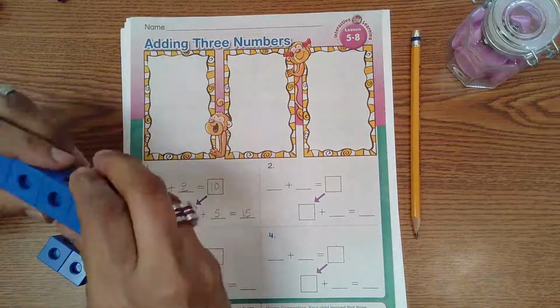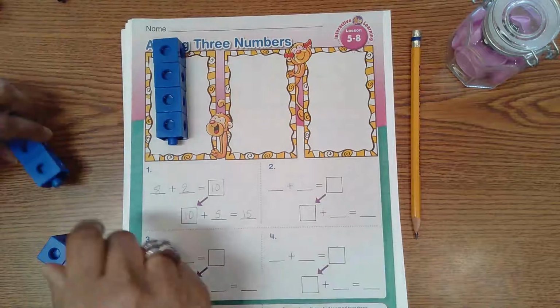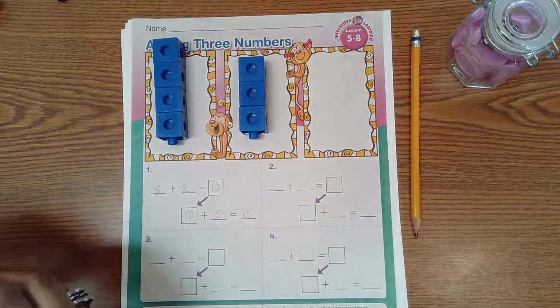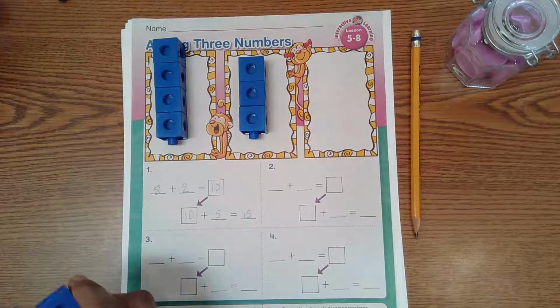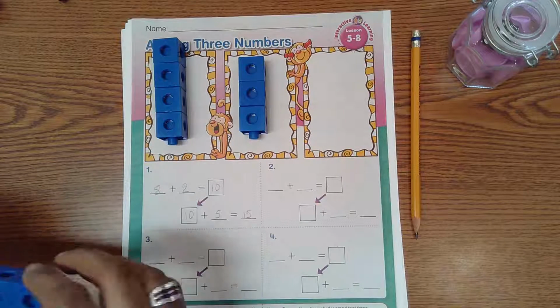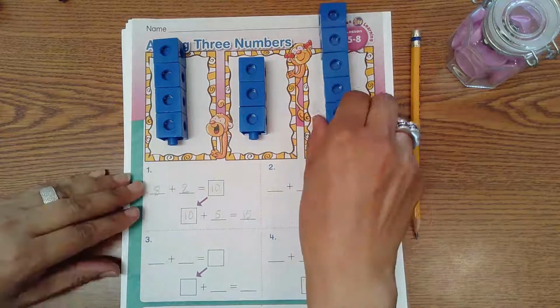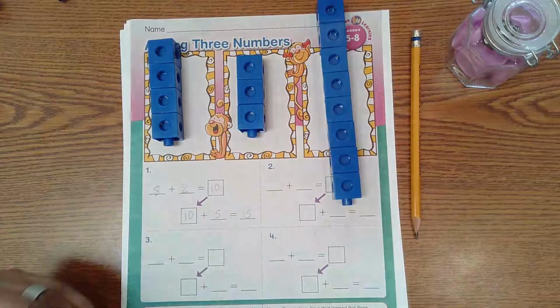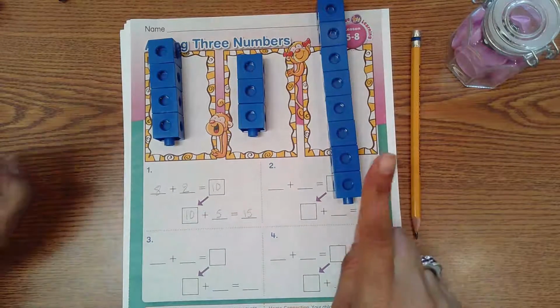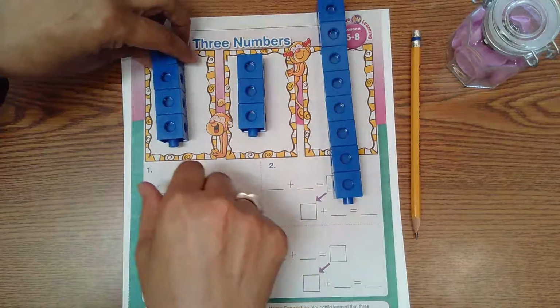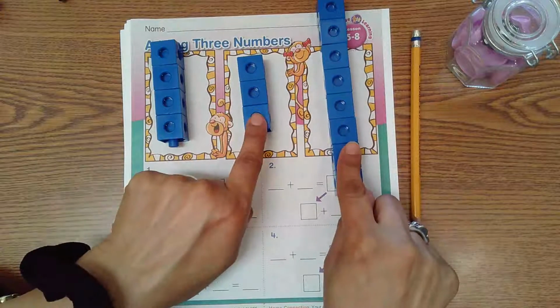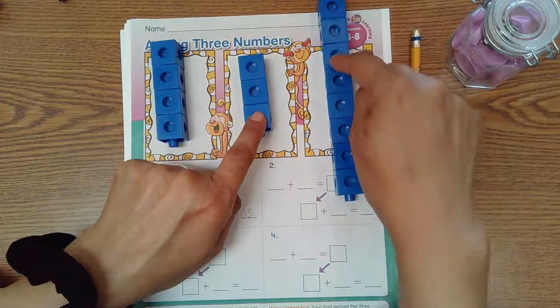Or let me do something else. I'll use 3, 4, and 7. I have 3, 4, and 7. I have 2 ways. I can add 3 and 7 together. 1, 2, 3, 4, 5, 6, 7.